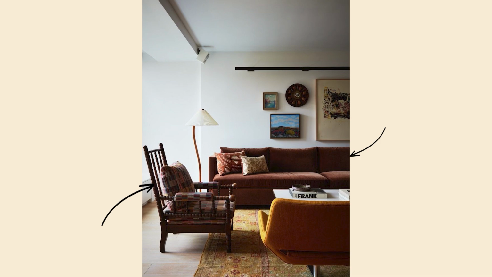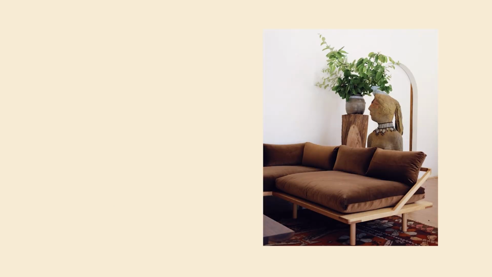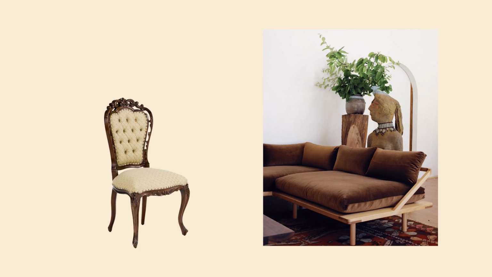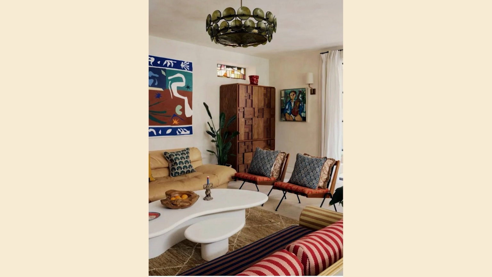What I mean by this is you don't want a low, deep, loungy sofa paired with a small scale Victorian dining chair. The proportion of these two items just don't play well together. So for functionality's sake, make sure the seat heights are similar so that there's continuity in the way a piece will work in a social setting.